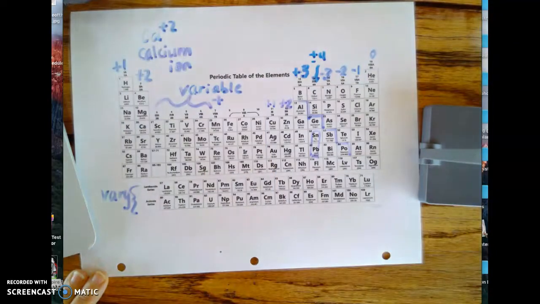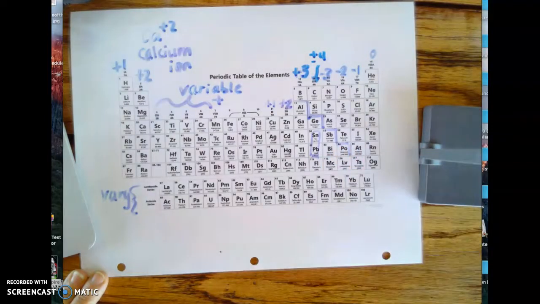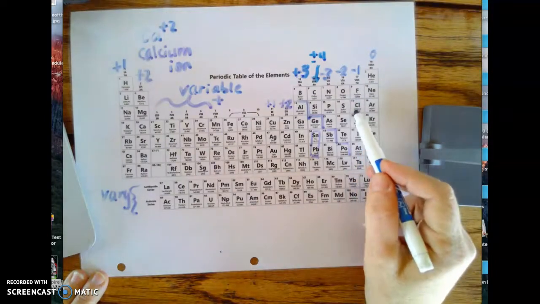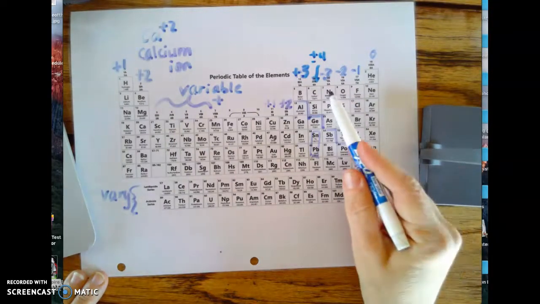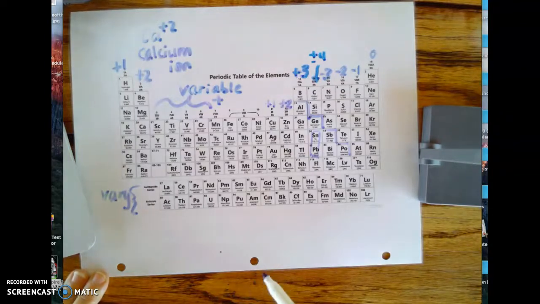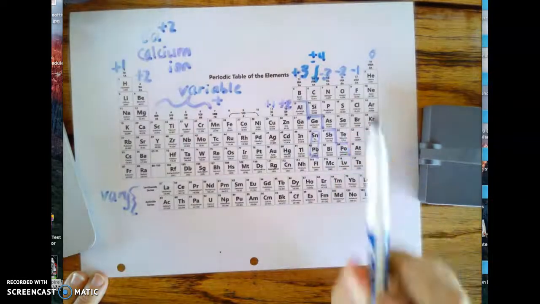But for your anions, the ending changes to "ide." So fluorine becomes fluoride, chlorine becomes chloride, oxygen becomes oxide, sulfur becomes sulfide. You get the picture. If it's just a single element acting as an anion and it has gained electrons to have a negative charge, then the ending becomes "ide."